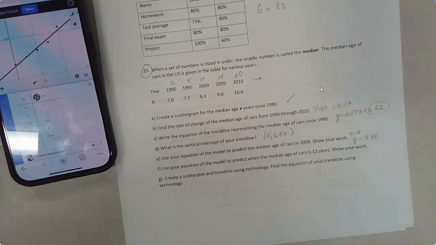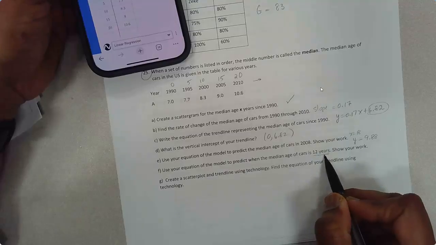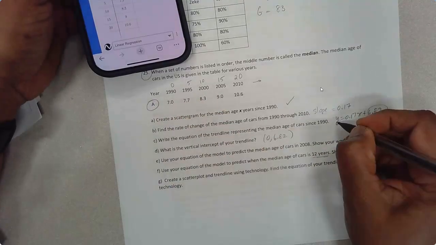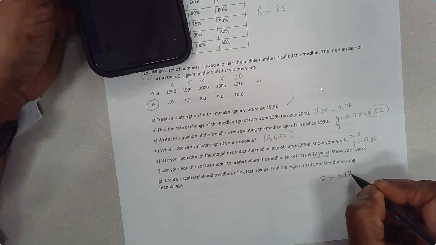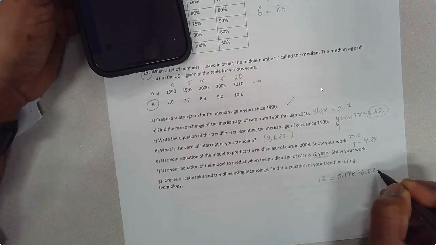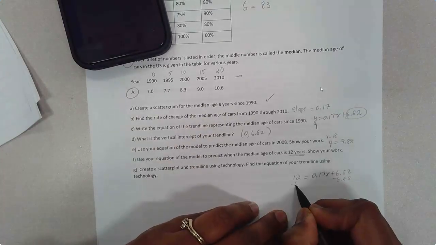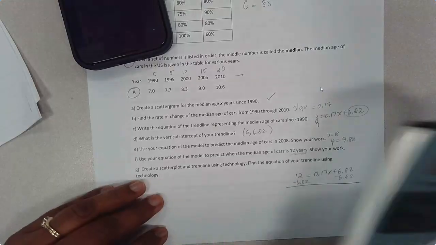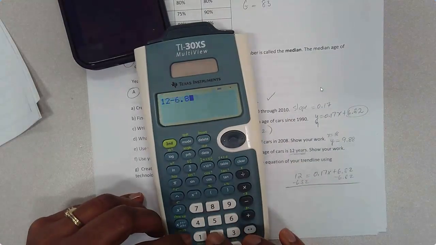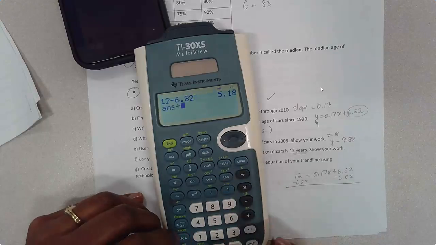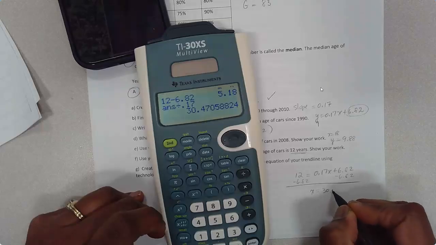That's the age. And we're going to predict when the age will be 12 years. So the age is your capital A, and that's going to be 12. So 12 equals 0.17x plus 6.82. We can solve this by subtracting: 12 minus 6.82 and then divide by 0.17, and so you get 30.5 years.